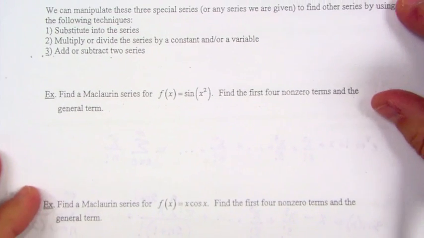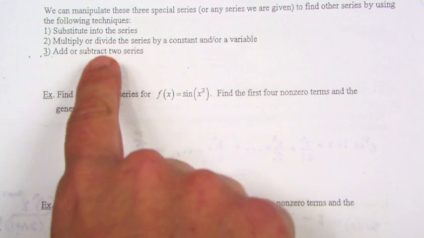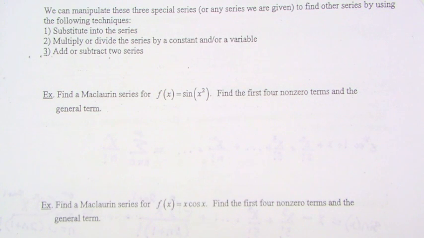Okay, so what I have been alluding to as we have gone through the past couple of lessons is this idea that we can manipulate these 3 special series or any series we are given to find another series by using the following techniques. We can substitute into the series. We did substitution into polynomials, didn't we? For e to the x, we could easily do e to the 2x by just substituting in a 2x everywhere there's an x. We can multiply or divide the series by a constant and or a variable.